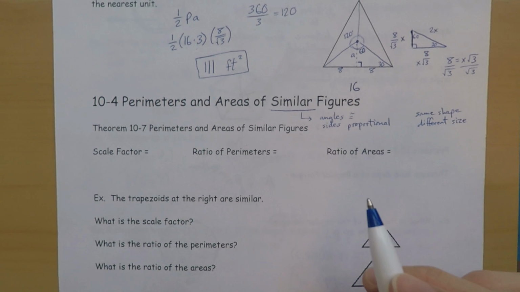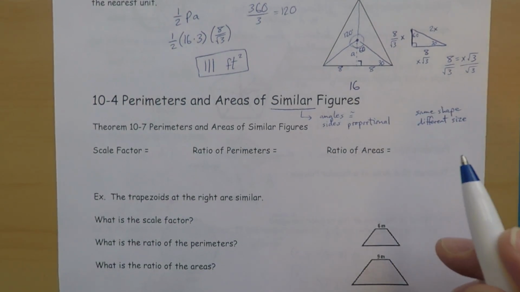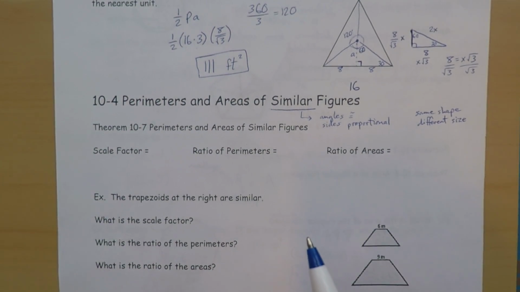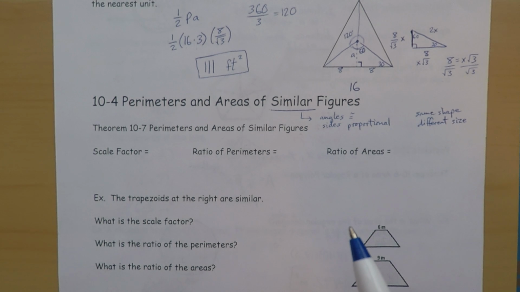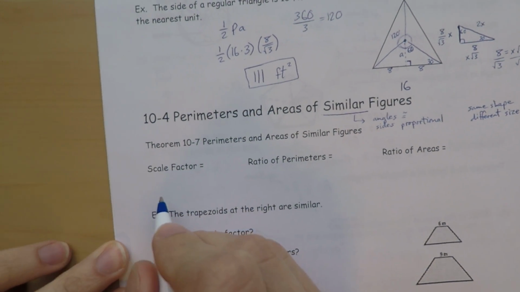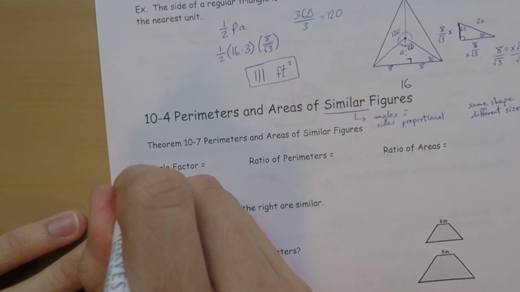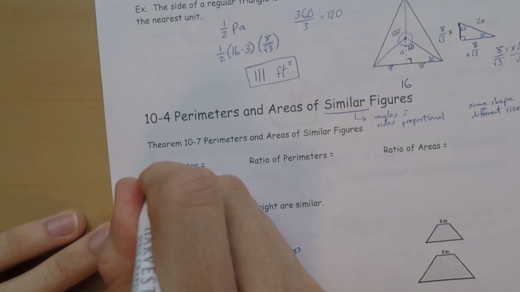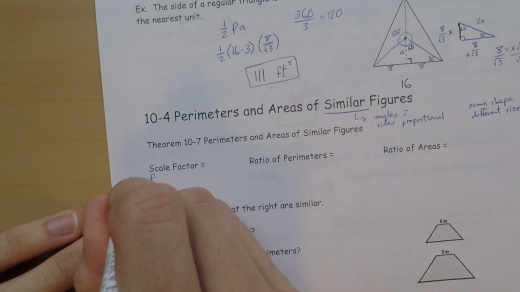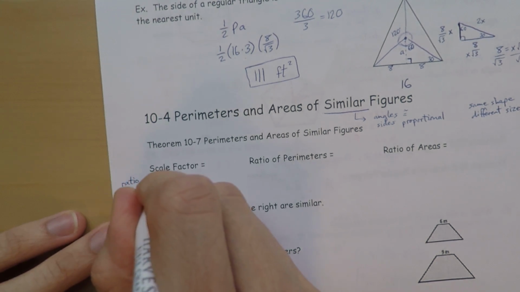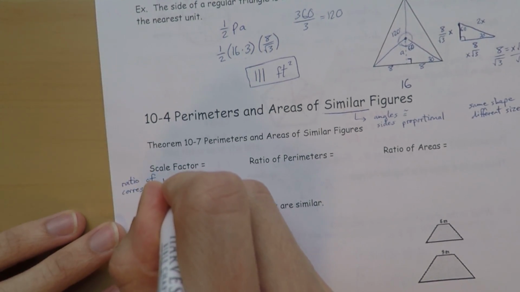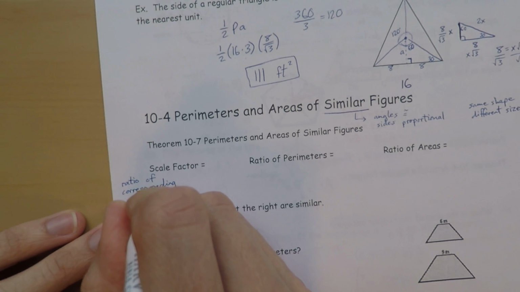So, here's the relationship we're going to consider. Similar figures always had a scale factor. When we use this term scale factor, all we meant, very simple, was the ratio of 2 corresponding sides. It could be any 2 corresponding sides, doesn't matter which one.